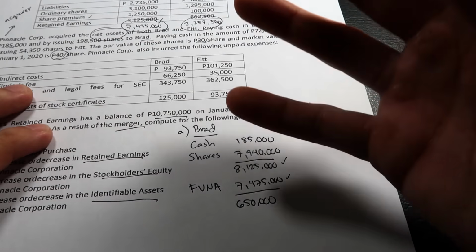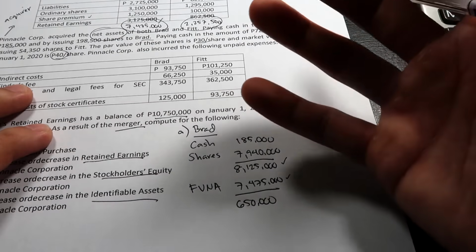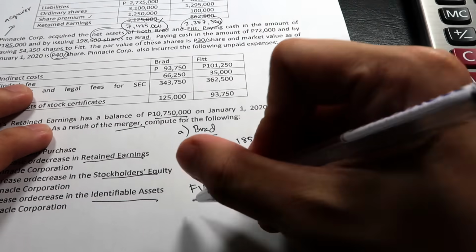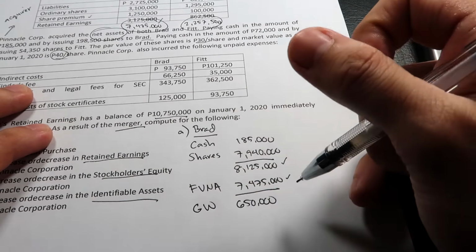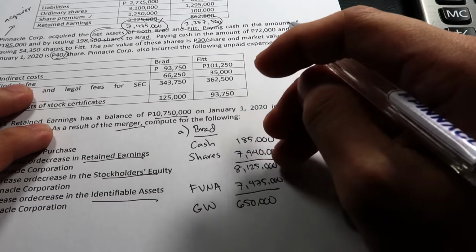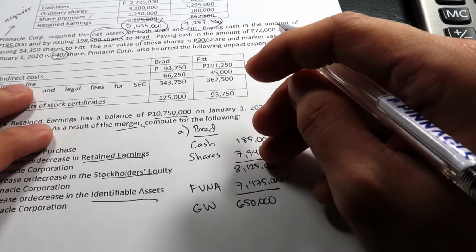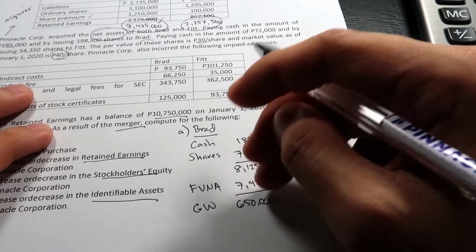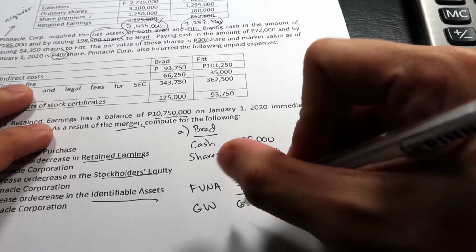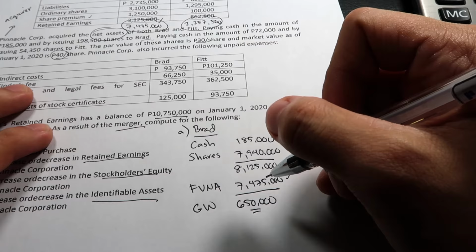It means you're paying something for an intangible asset. We call it goodwill, right? So goodwill is 650,000. So if mas mataas yung binayad mo, the fair value of consideration given or transferred, than the fair value of net assets, it means you're paying for something intangible. We call it the goodwill, 650,000.